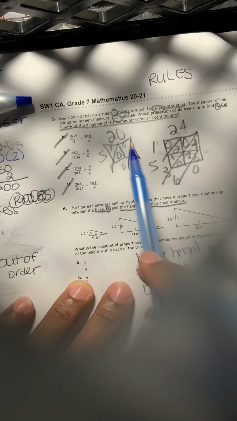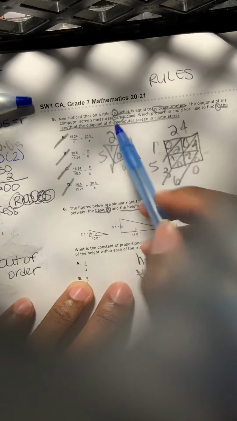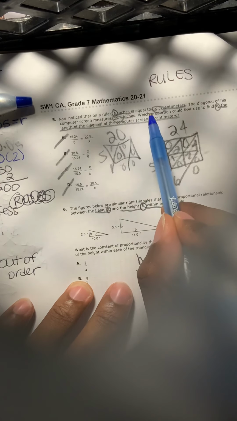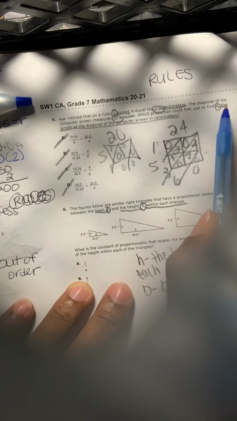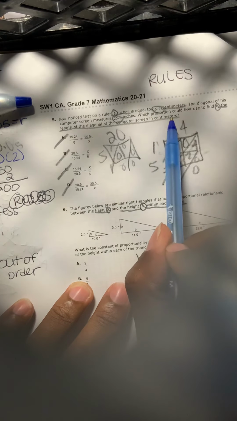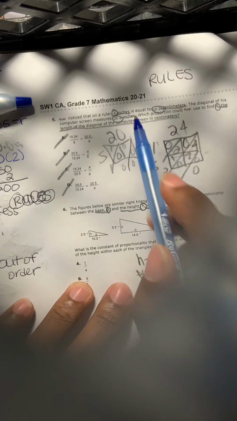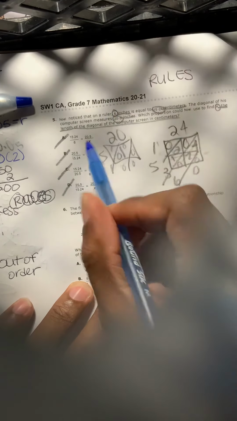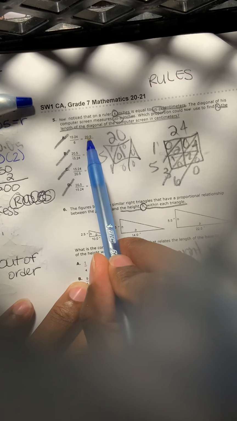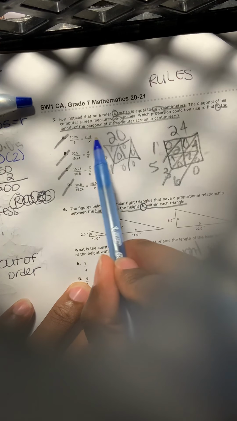All right, so we're gonna read. Noel noticed that on a ruler, 6 inches is equal to 15.24 centimeters. The diagonal of his computer screen measures 20.5 inches. Which proportion could Noel use to find x, the length of the diagonal of the computer screen in centimeters? So we have 15.24 centimeters over 6 inches equals 20.5 inches over x centimeters.